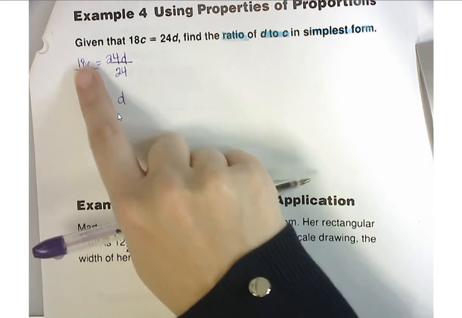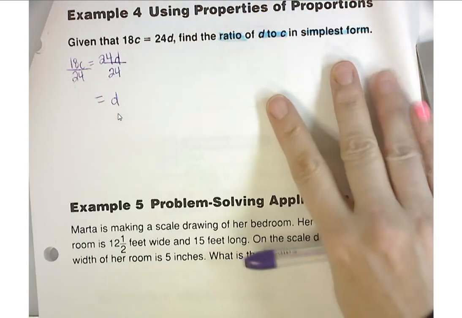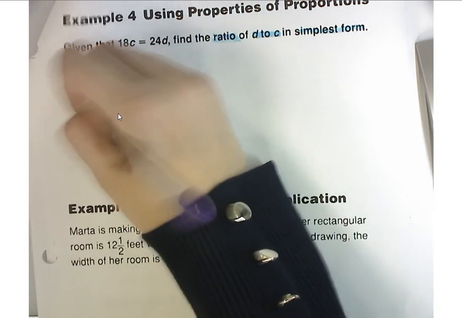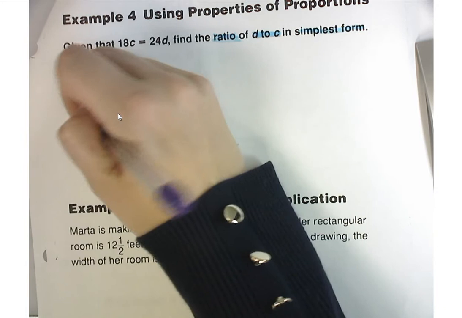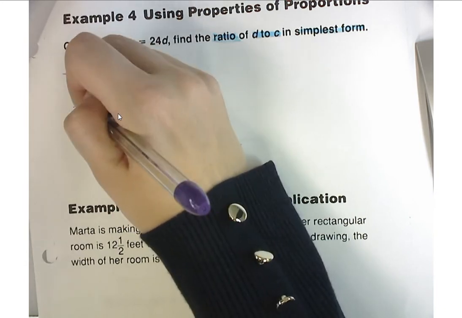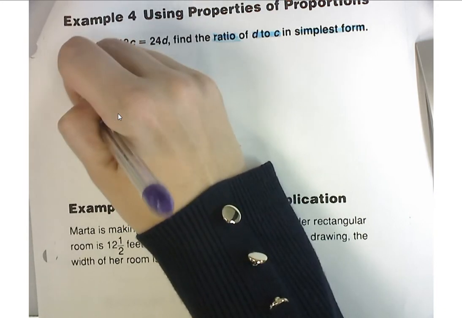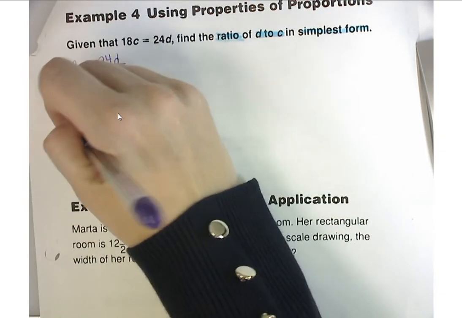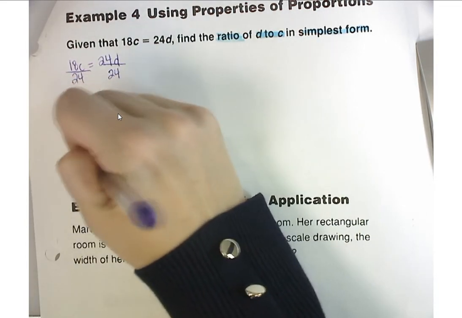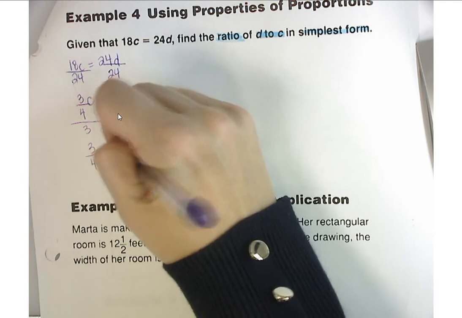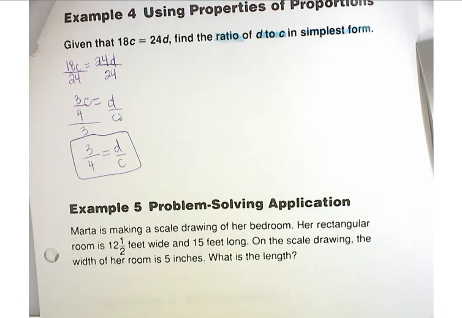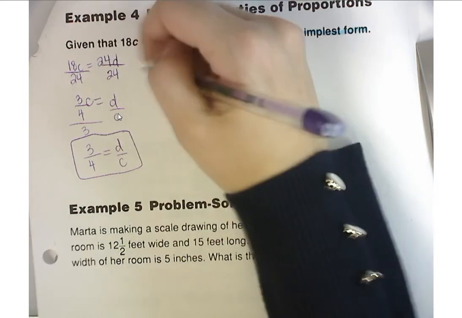What goes into both 18 and 24? 6. Okay, so if you divide by 6, 18 divided by 6 is 3. 24 divided by 6 is 4. What you have is 3/4 times c, and you want to get this to the other side. So you're going to divide both sides by c. So then you'd have 3/4 equals d over c. Okay, so that would be one of your correct answers.